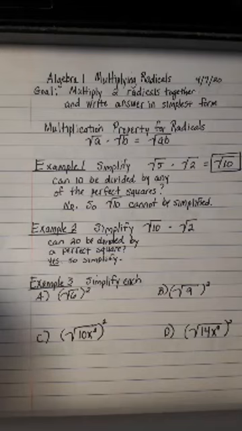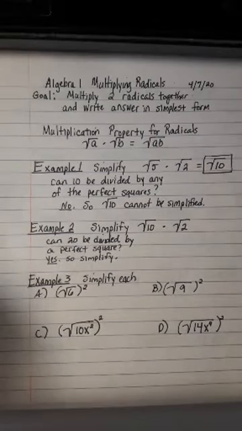Today we're going to be multiplying radicals. By now y'all should have completed lesson 1 and lesson 2, which taught you how to simplify radicals. And I'm still going to wait for a few more minutes to see if anyone else is going to join.